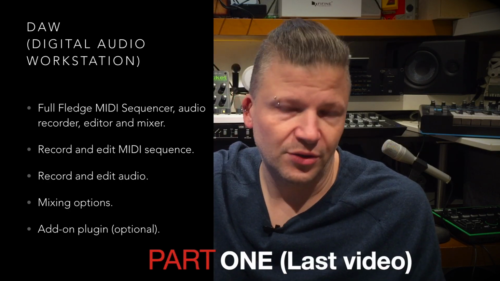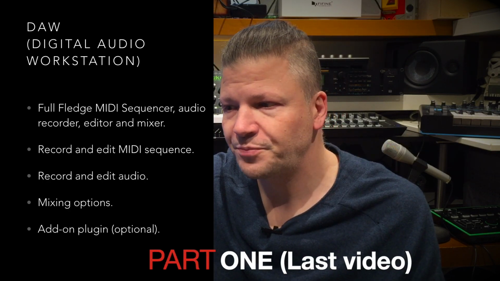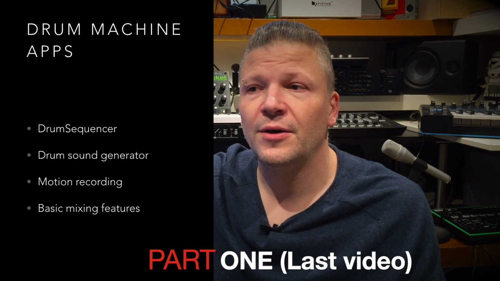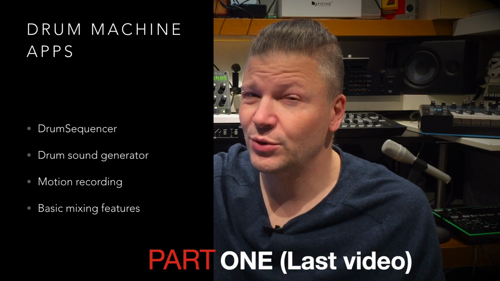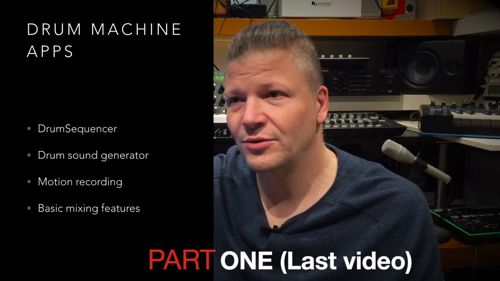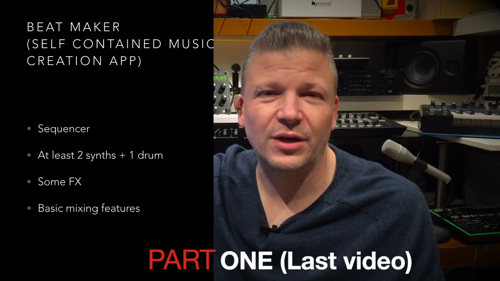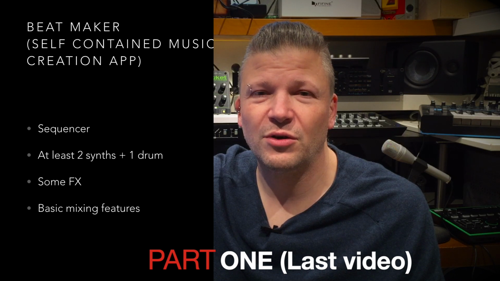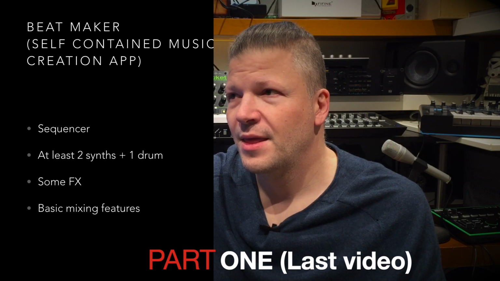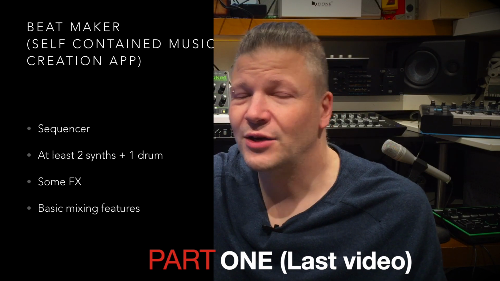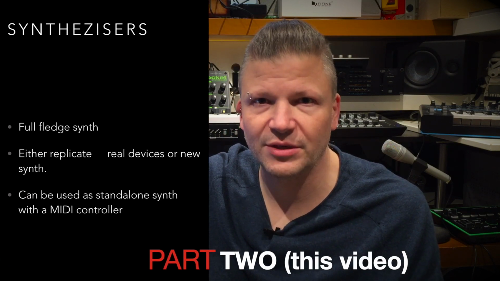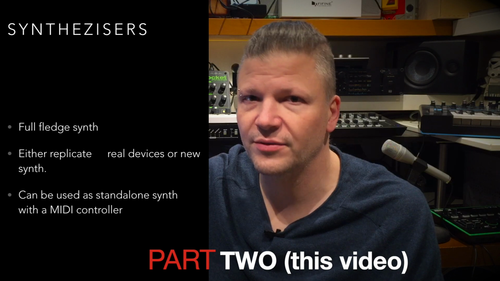I've got DAWs, Digital Audio Workstations, of course. I've got drum machines, which are, let's say, a sequencer for drums with a sound generator of drums or percussion. And I have something else that I call BeatMakers. BeatMakers are a mix of a couple of synthesizers, a drum machine, and a sequencer. I have synthesizers. Of course, I'm a synth guy. That's the biggest part of this video.